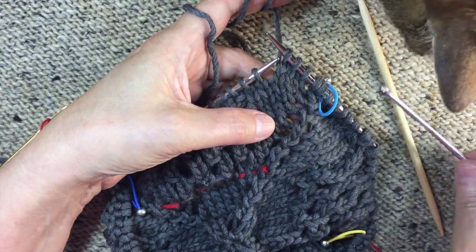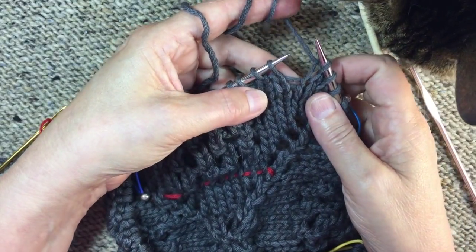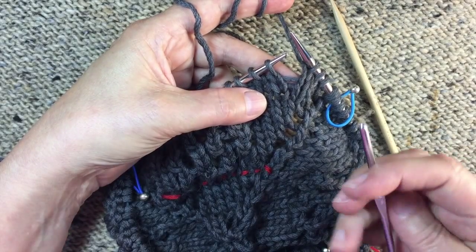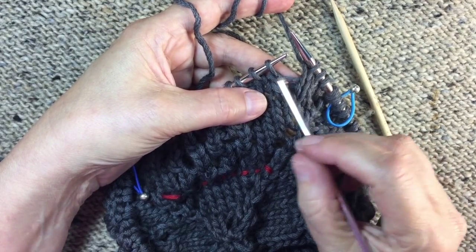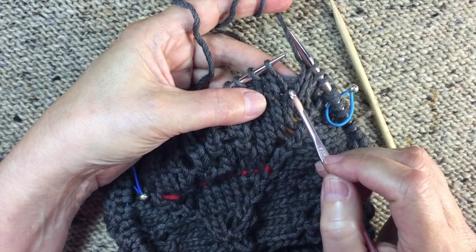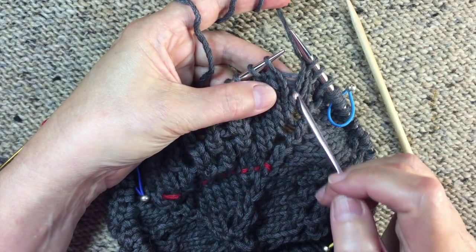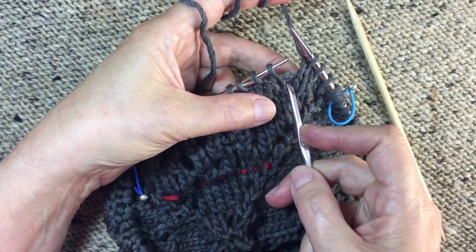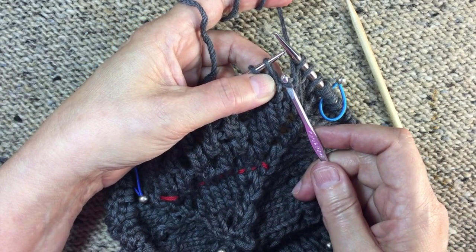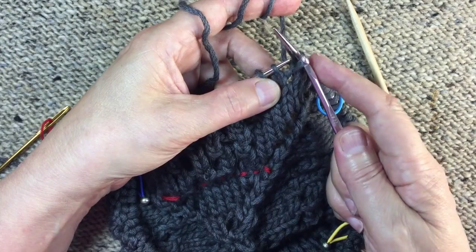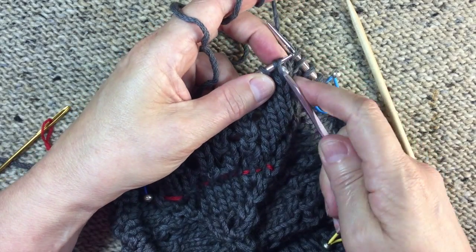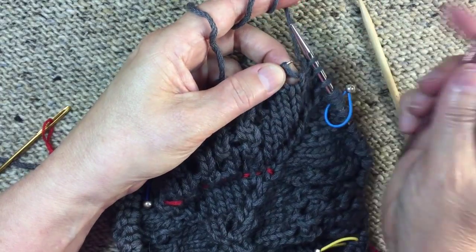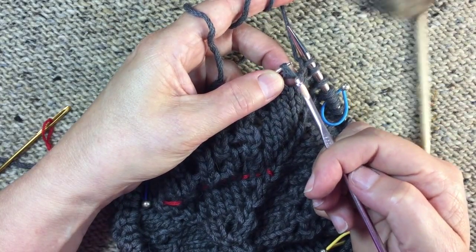So my assistant's going to help me show you what to do if you're a couple rounds later. So I had a pattern round and then a plain round, and now I discover I need a yarn over here. So what I'm going to do is look and see these 2 bars. I'm going to go underneath 2 of the bars. I'm going to catch the top bar and pull it to the front and then put it on the left needle. And see, there's my hole and there's my 2 strands of yarn that are crossed.